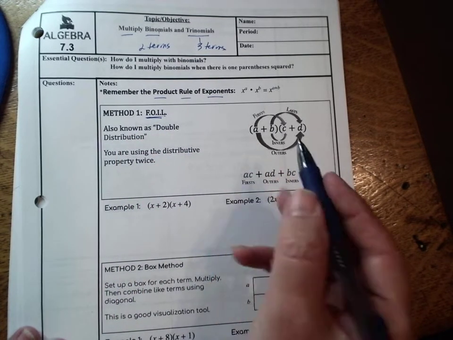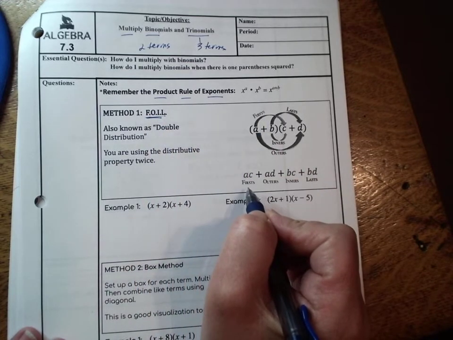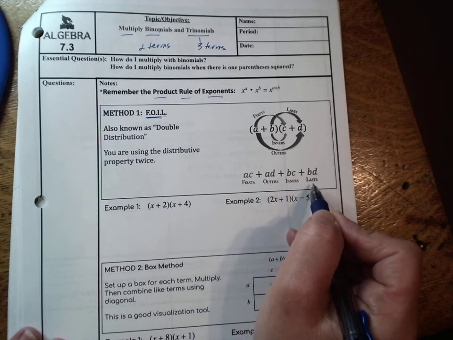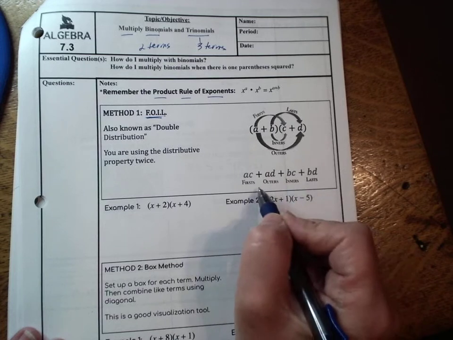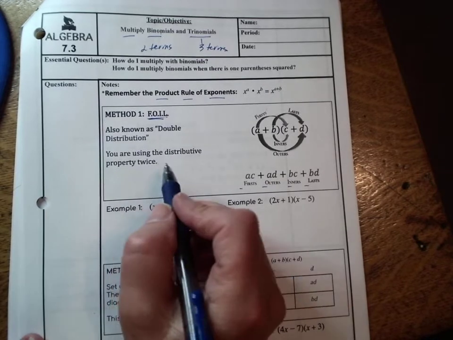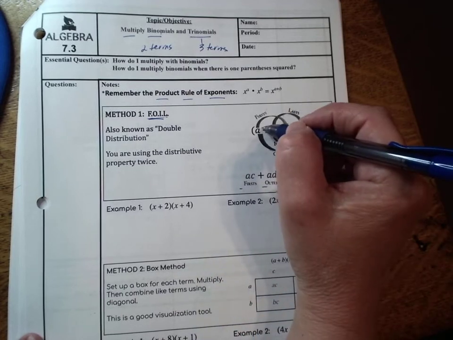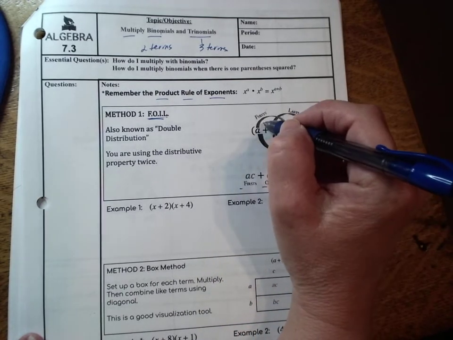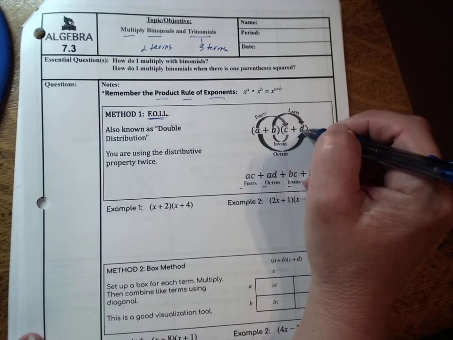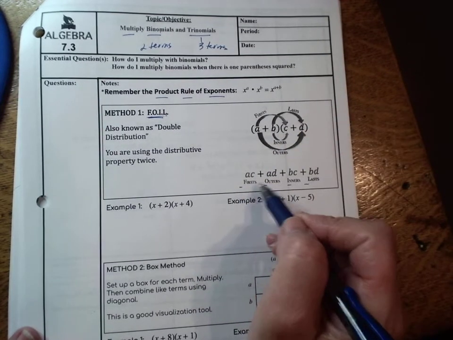This is the one that you can definitely talk to your parents about, and they're like, oh yeah. So FOIL: F stands for first, O stands for outer, I stands for inner, and L stands for last. The FOIL method all means is that you're using the distributive property twice. If we have A plus B times C plus D, you're taking A times C and A times D, then B times C and B times D. And I know you're like, what the heck? But what's happening here is just double distributive. That's all you're doing, and that's what the FOIL method is.